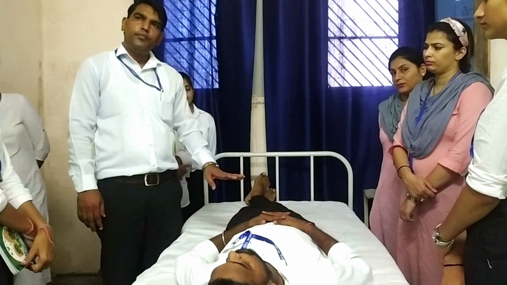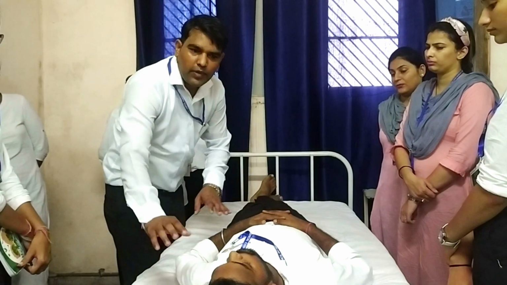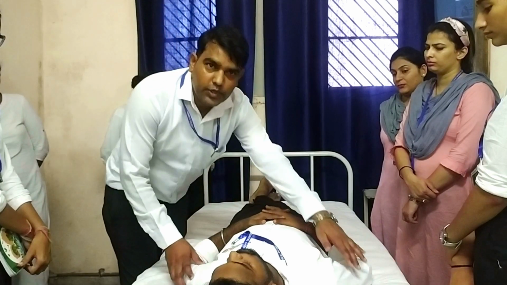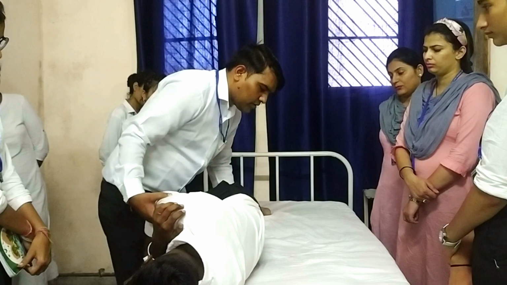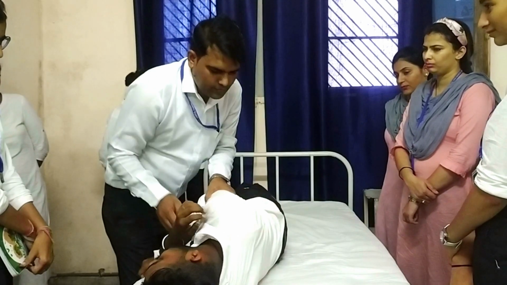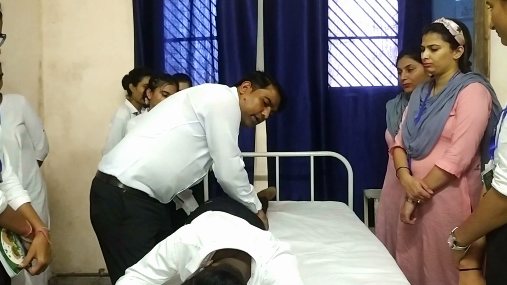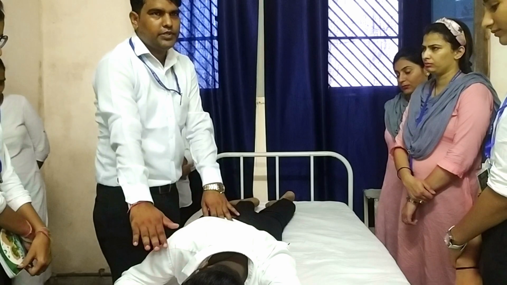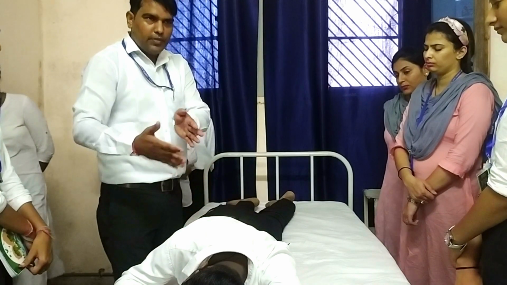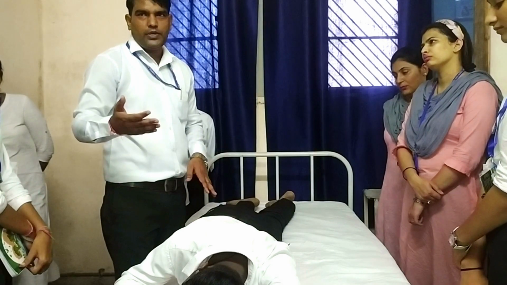So here we have to provide the prone position to the patient by turning the head to one side, either left or right. We have to turn the head to one side like this, otherwise if you keep it straight, it will further obstruct the airway.